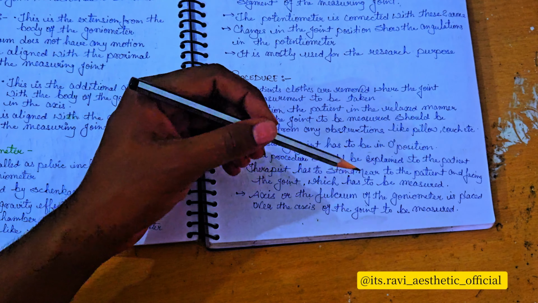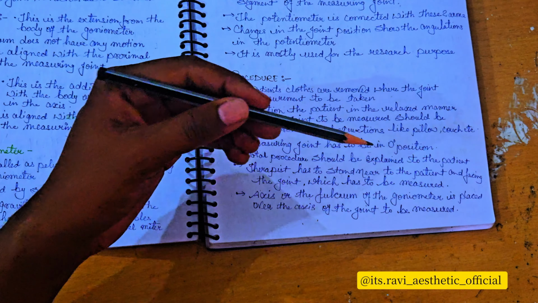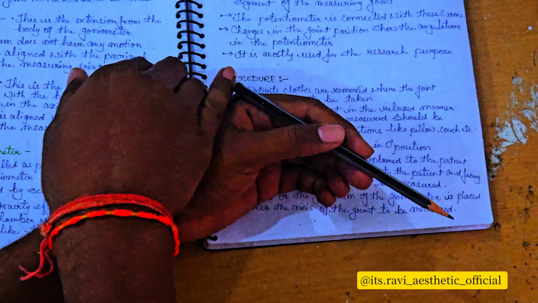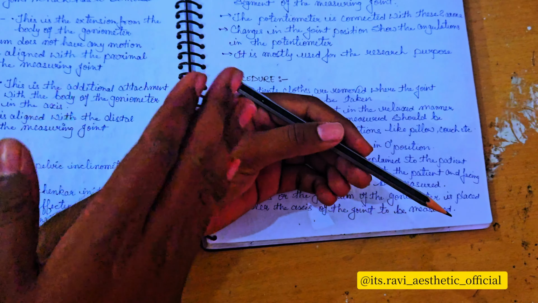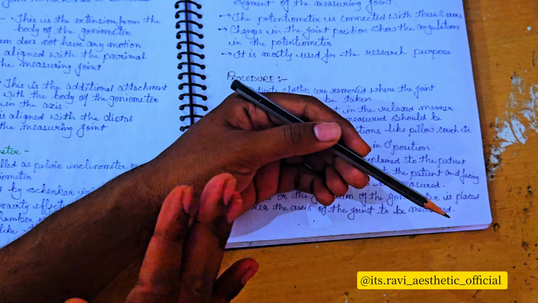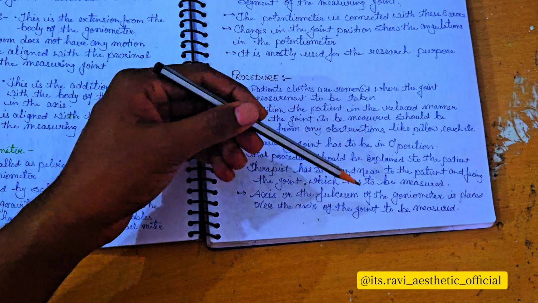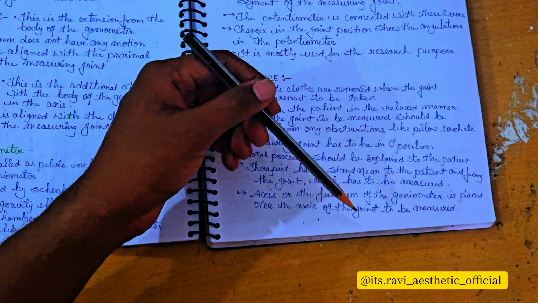The therapist has to stand near the patient, facing the joint which has to be measured. Like that, if you are measuring the elbow joint, you stand nearby the joint. You can't stand on the opposite side and measure the joint. It can give a wrong measurement if you do that. The axis, or fulcrum, of the goniometer is placed over the axis of the joint to be measured.